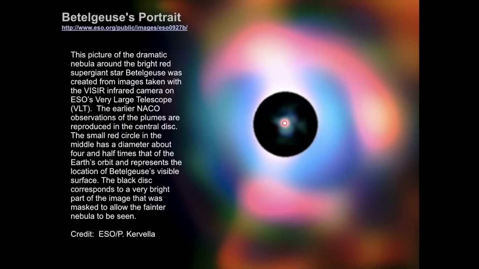So that black disk is actually what we call a coronagraph. It blocks the light from the star, so it occults it and puts a little disk in front of it so you can actually see the dim stuff around it. And the previous image was put in the center, and the disk-like image that we see from Dupré's images is the red circle in the middle.